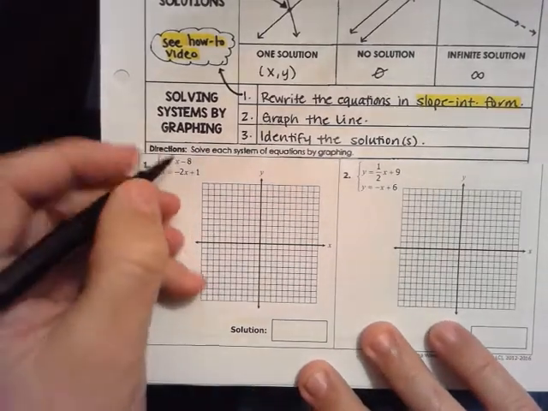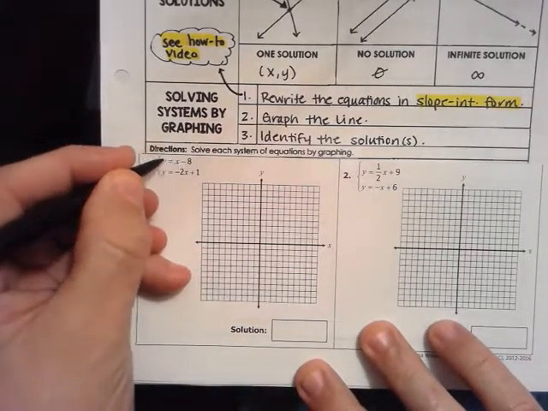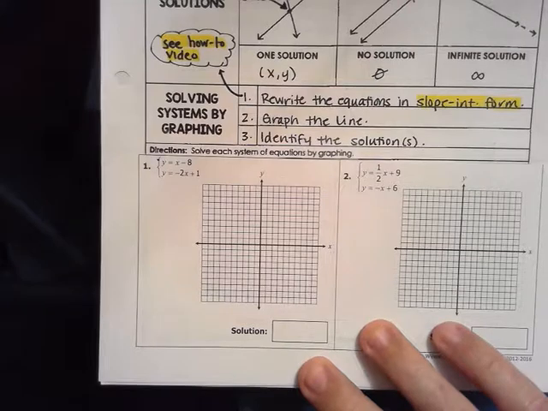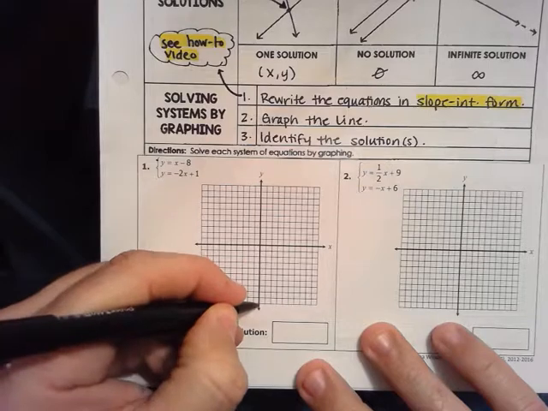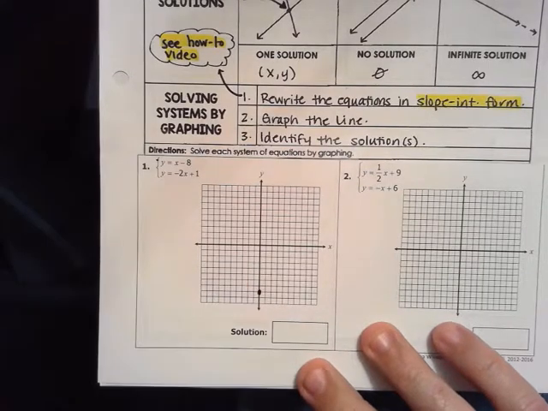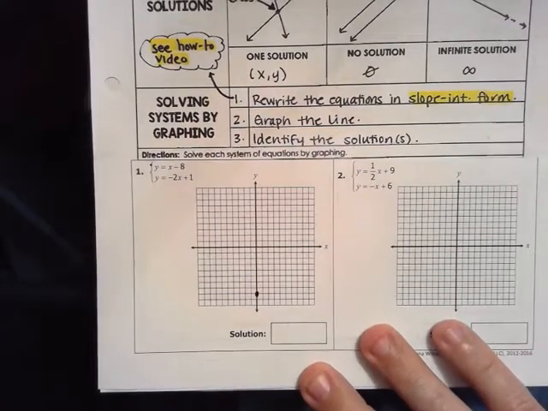Okay, we're going to go ahead and graph this starting at the first one. This is the first equation, y equals x minus 8. The y-intercept is negative 8. The slope is positive 1. So we're going to start at negative 8, which is below the x-axis, at negative 8, which is right there. And it has a slope of positive 1.